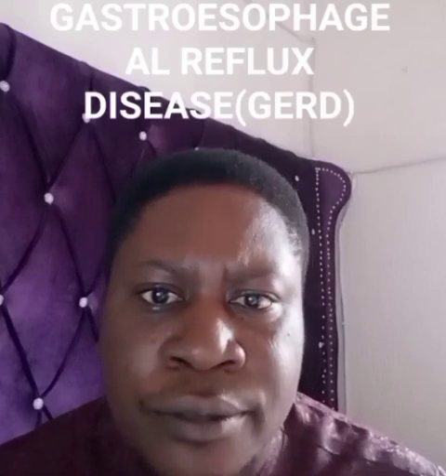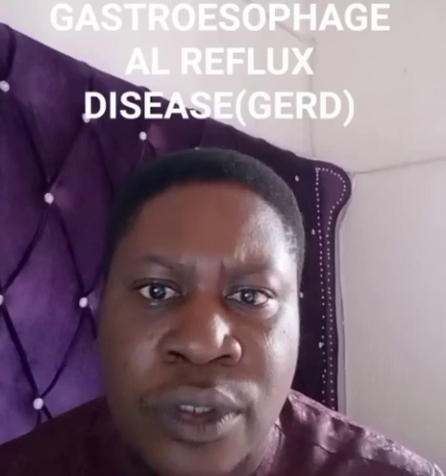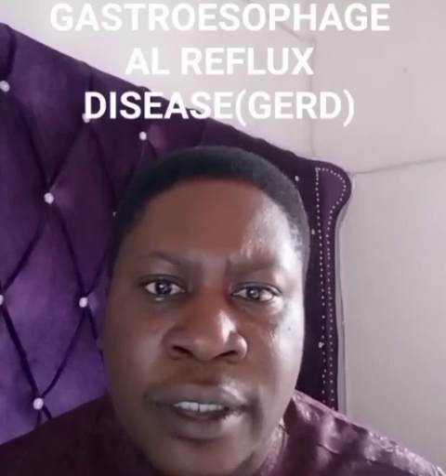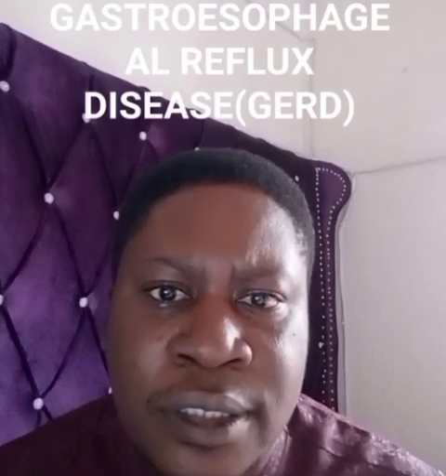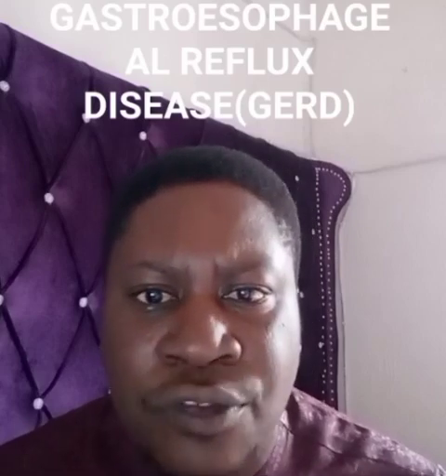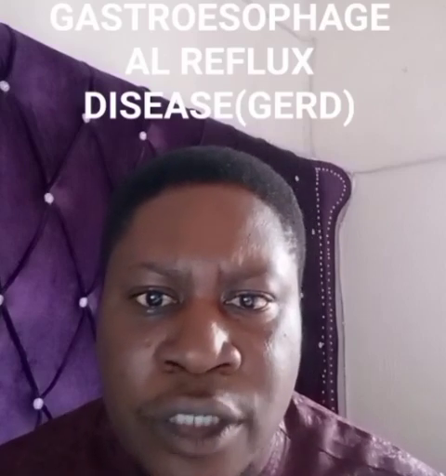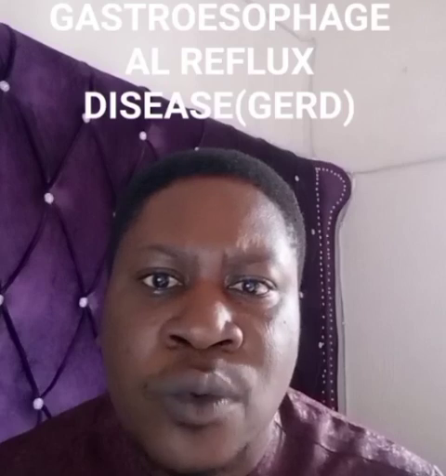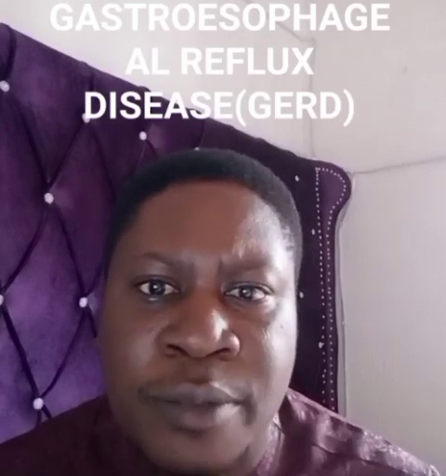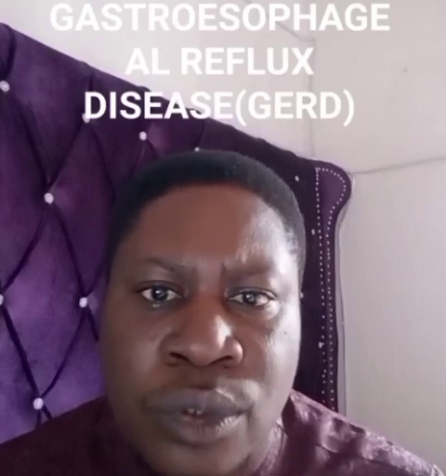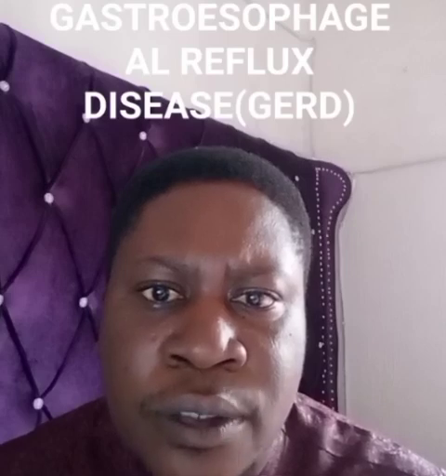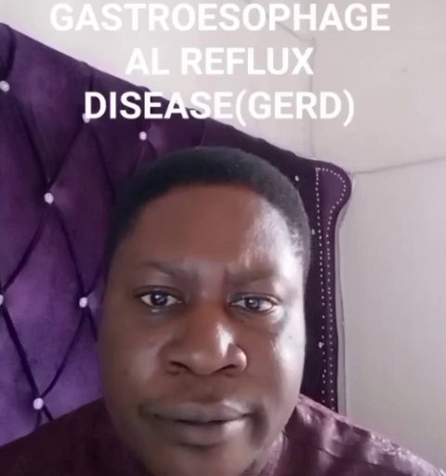Another atypical gastroesophageal reflux disease is gastrootitic or gastrotympanic. By gastrootitic or gastrotympanic, I mean reflux of gastric content into the middle ear through the eustachian tube. So we can have gastric content moving from the stomach into the esophagus, passing through the pharynx into the middle ear through the eustachian tube. This we call gastrootitic or gastrotympanic.